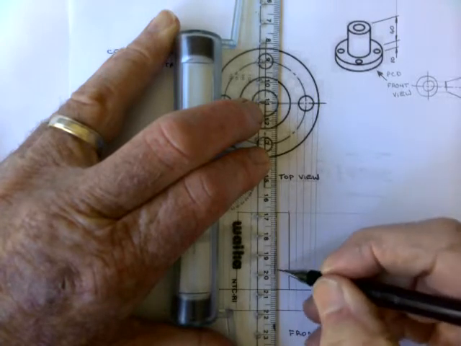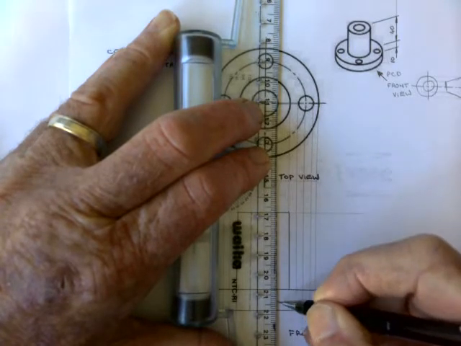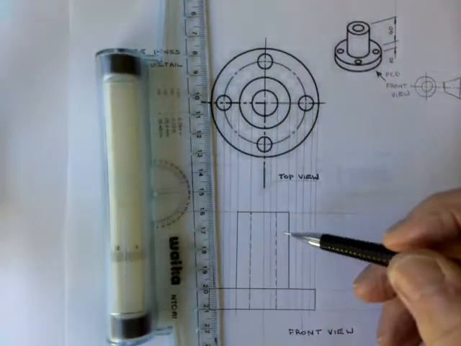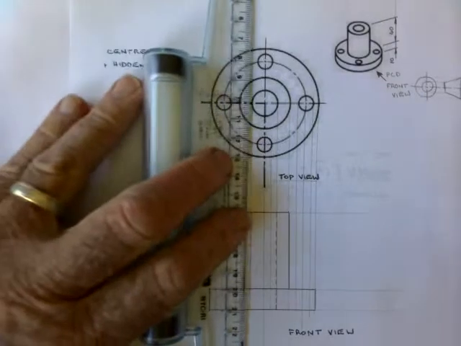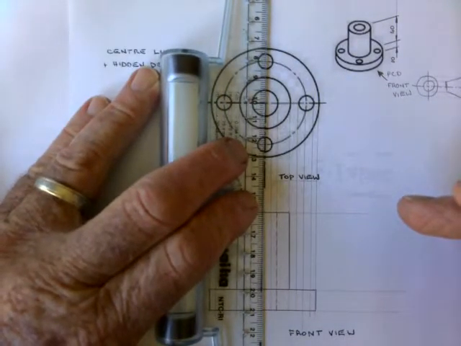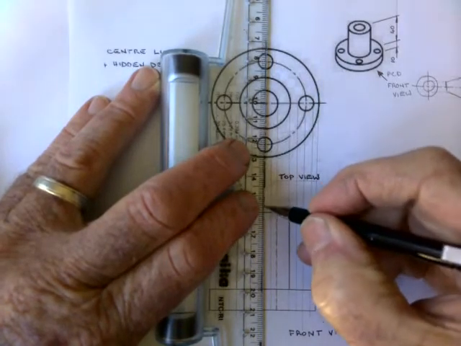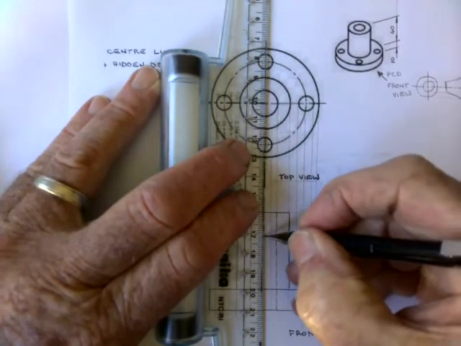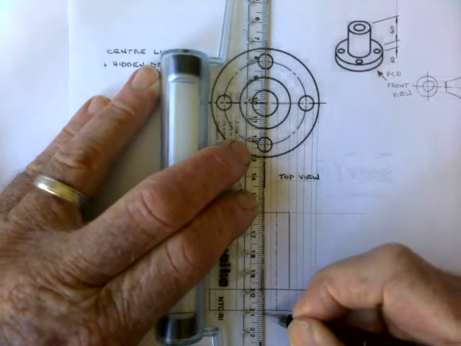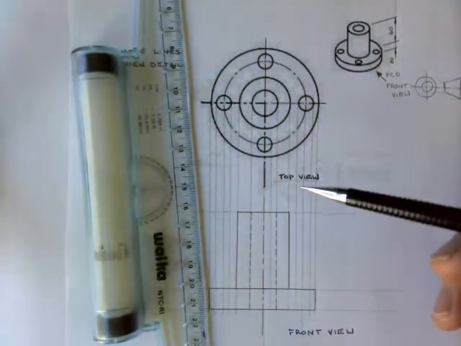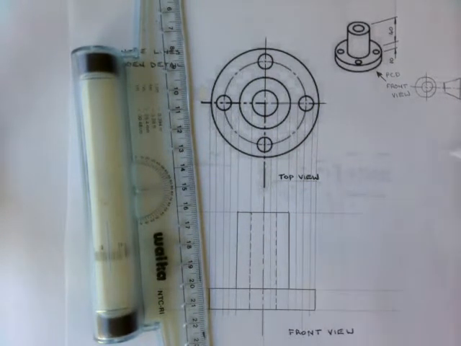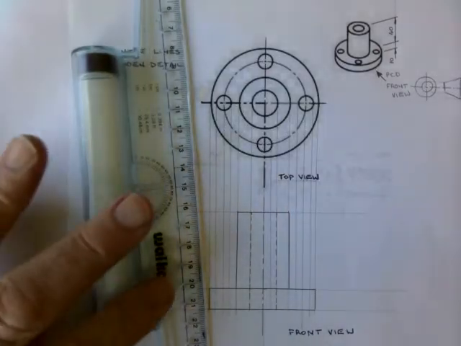Each one of those. So that's the hole going through there. What I'm going to do is put in the center line. Now the center line as shown above is a long line. Long, short, long, short, short, long. That is the hidden detail line. Long, short, long, short, long, short, long. So that's run through there.